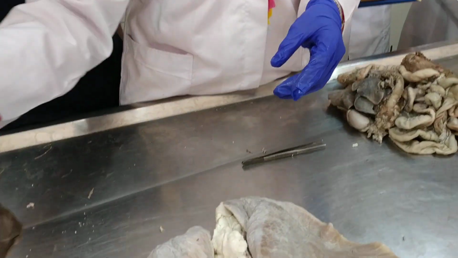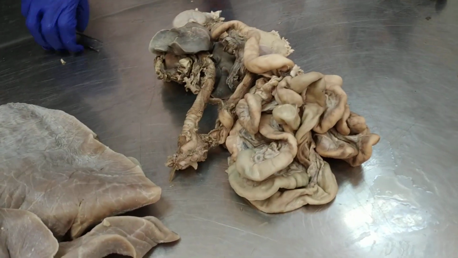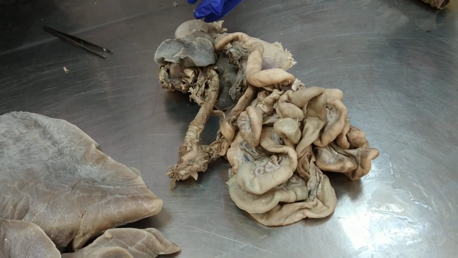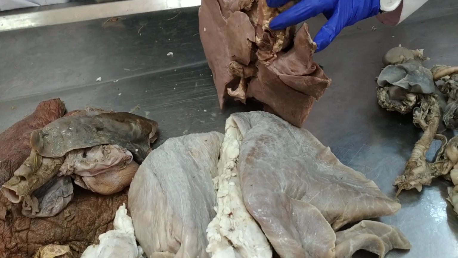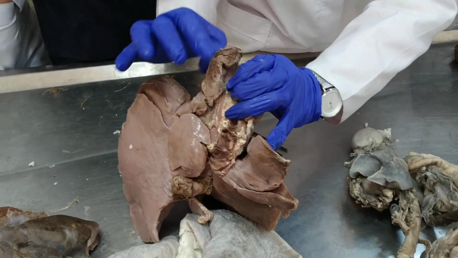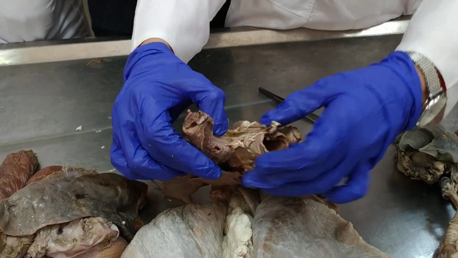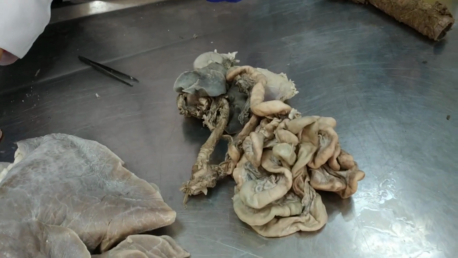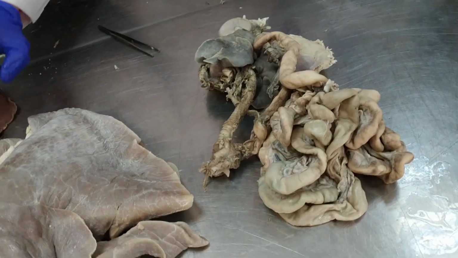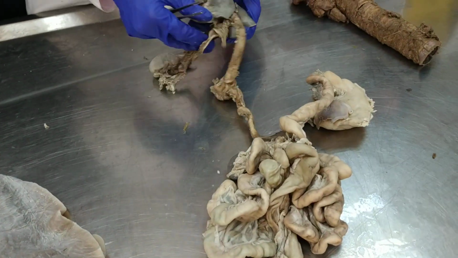Okay, finished. We have the carnivores, the last one. The same, but this one is cut a bit. Small ruminant, the same. These are the lymph nodes, large lymph nodes. These are the cervical lymph nodes, the caudal cervical lymph nodes.